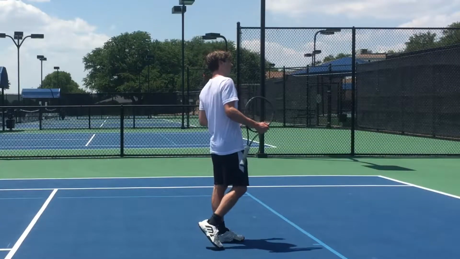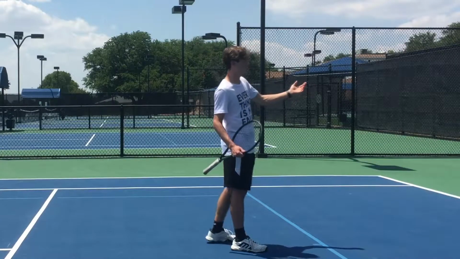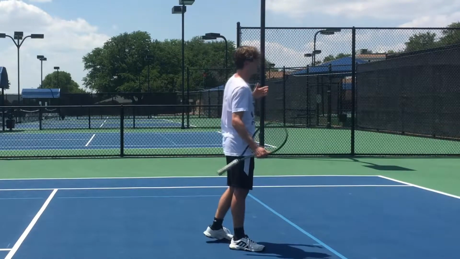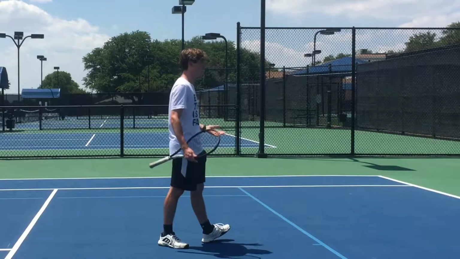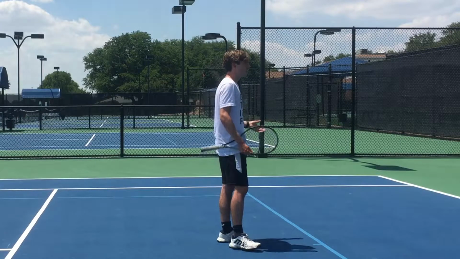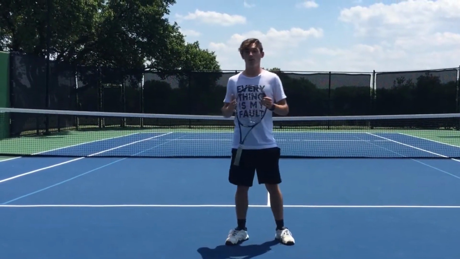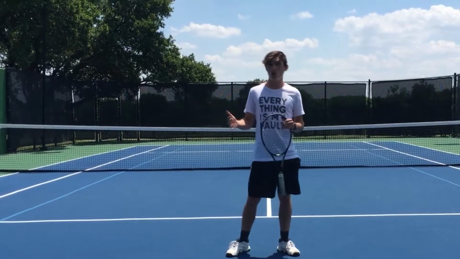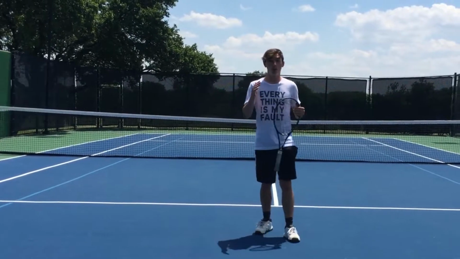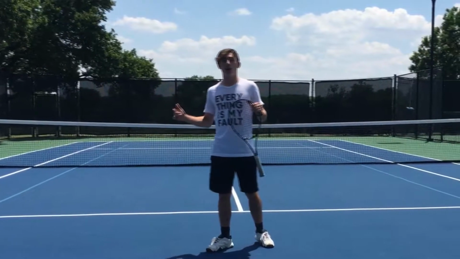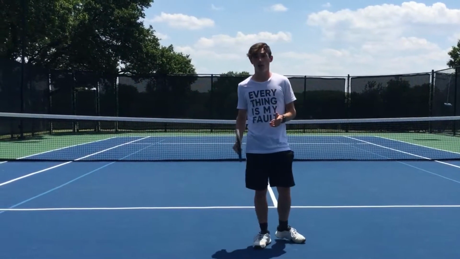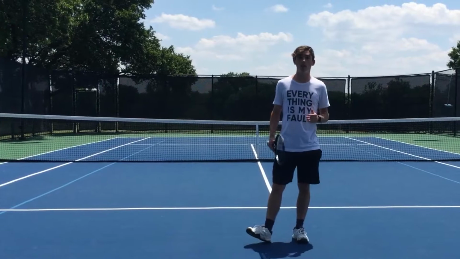So we've all played that guy who is either a powerful hitter or just hits it really deep and constantly keeps you behind the baseline, and it just seems like you can't get a break and you're constantly being pushed around. So this is the foundation of why shaping is so important for your game. You're going to be able to know how to deal with both of these kinds of players and constantly be able to dictate the speed and the direction of the match, no matter who you're facing on the court.